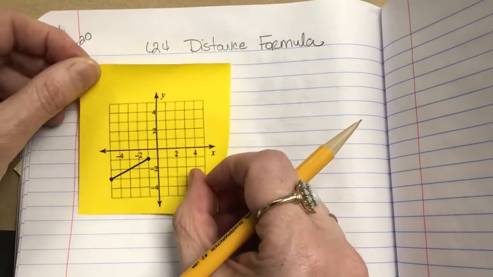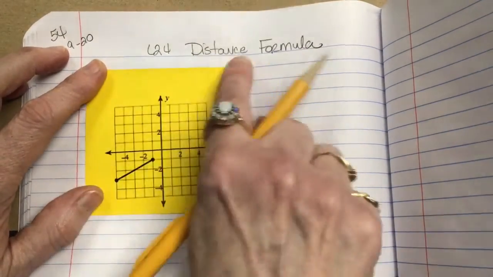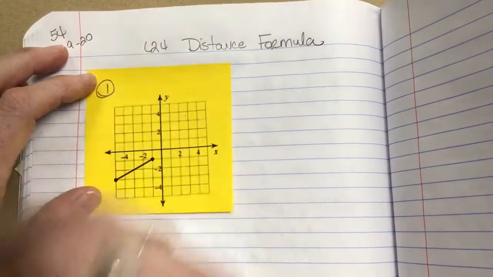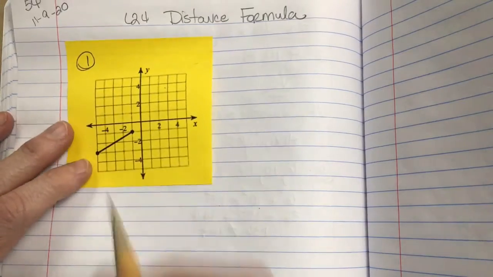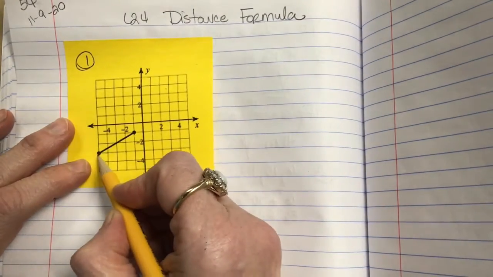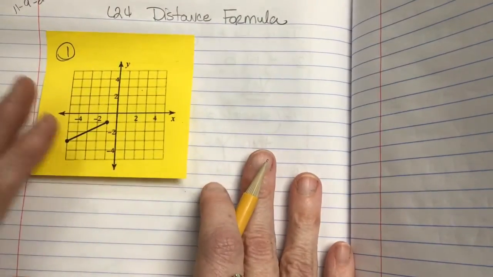So we're going to start with this one, which is the bright yellow one. And we're going to call that problem number 1. Now here's the thing. We want to find the distance between these 2 points. Now if I had 2 points, and you don't have to write this, you can just look at mine.